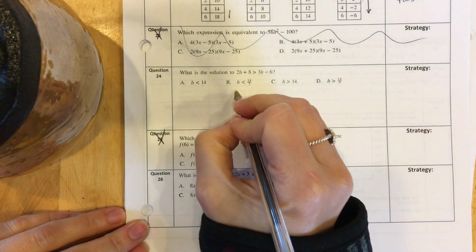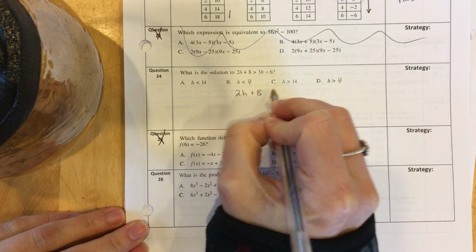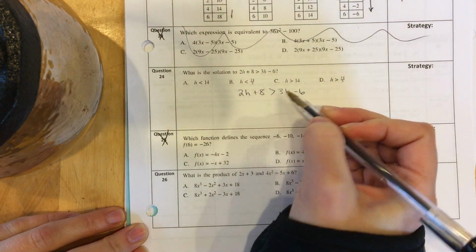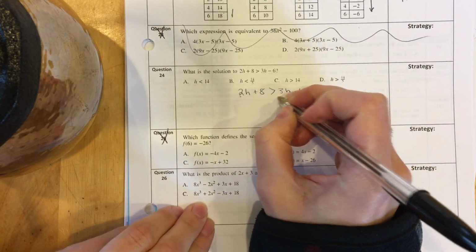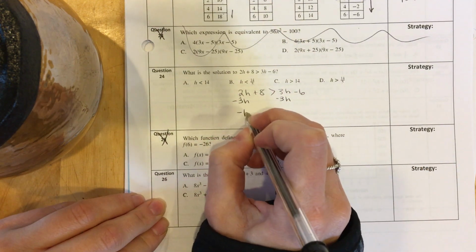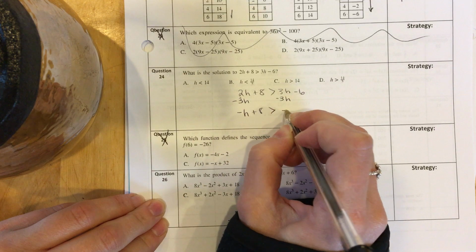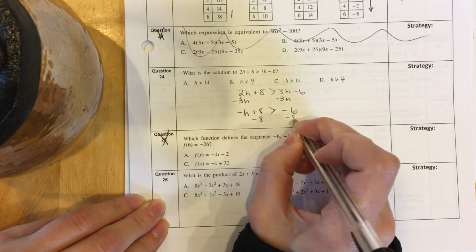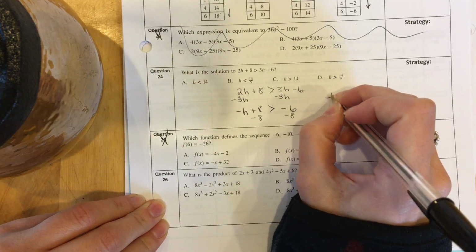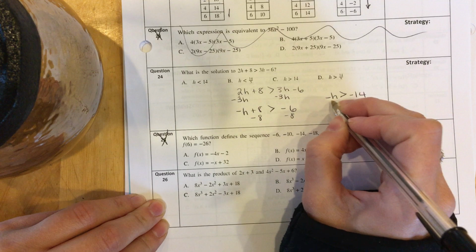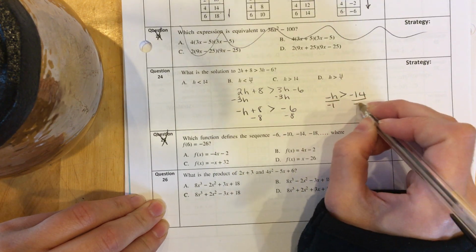So let's go ahead and solve this one. 2h plus 8 is greater than 3h minus 6. I like keeping my variables on the left side of the inequality, so I'm going to subtract the 3h over. So I have negative h plus 8 is greater than negative 6. Now I'm going to subtract the 8 over to this side. So I have negative h is greater than negative 14. And then we have to get h positive, so we have to divide by negative 1.